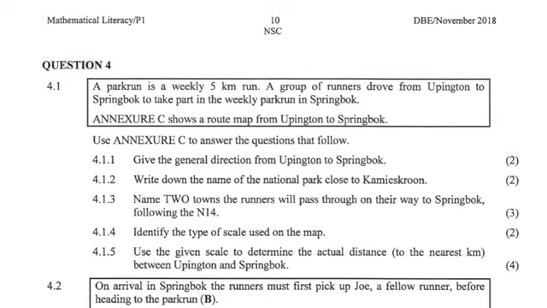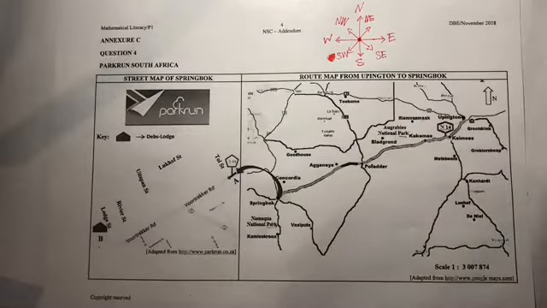Okay, guys, so now let's move to question 4.1.3. This question has been allocated 3 marks. And the question says, name 2 towns the runners will pass through on their way to Springbok following the N14. So, I think this question should also be as easy as the previous questions.